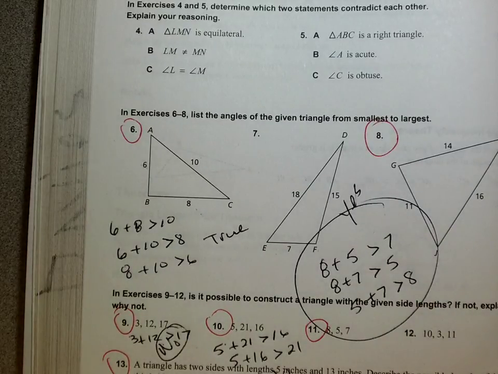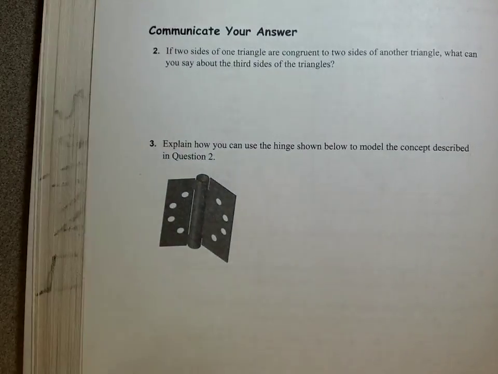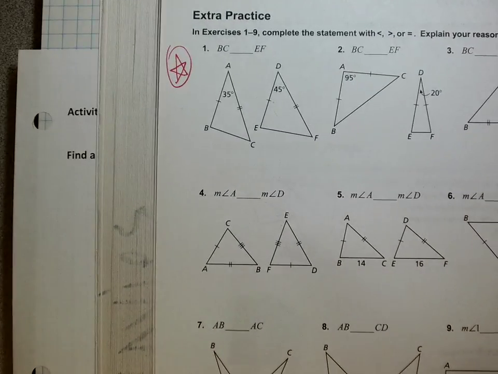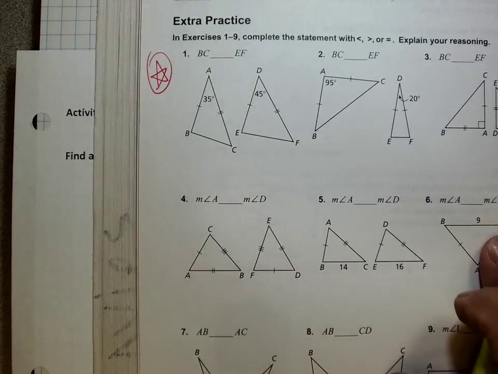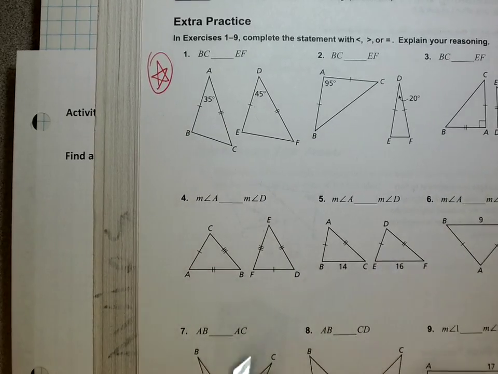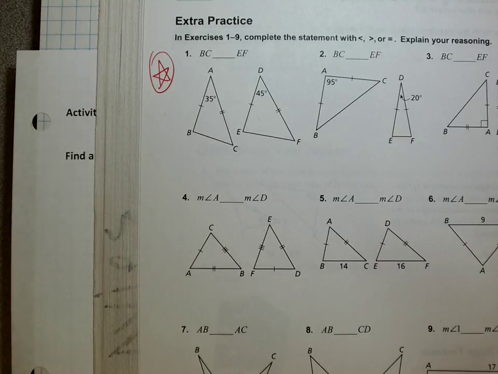Okay, now let's move forward to page 220, okay? Okay, now, this is the hinge theorem.